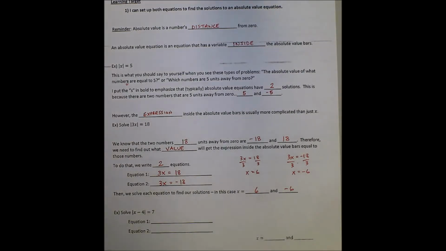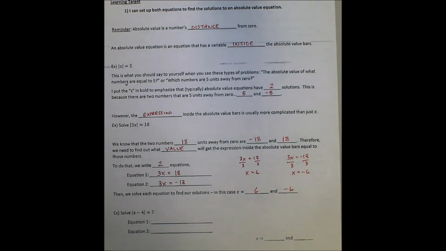Okay, so in this solution, our answers are 6 and negative 6, and they're opposites of each other, and you'll notice that they were opposites of each other in the first problem as well. They are not always opposites. Okay, let's look at this one. Absolute value of x minus 4 equals 7.